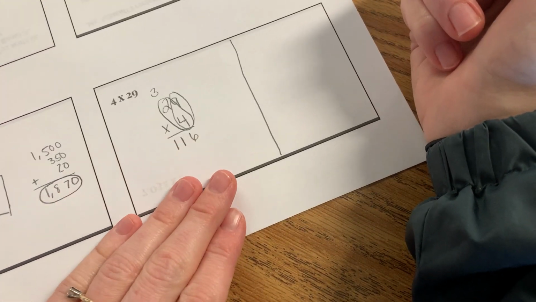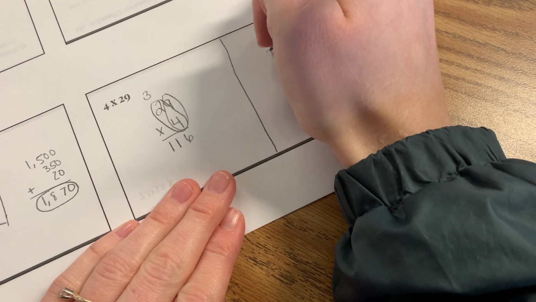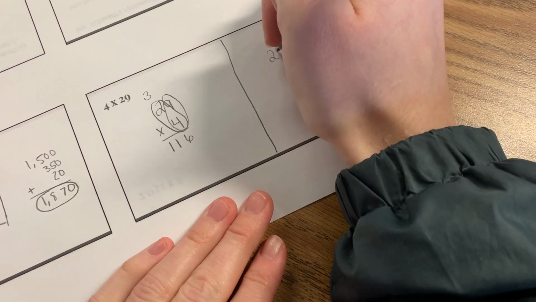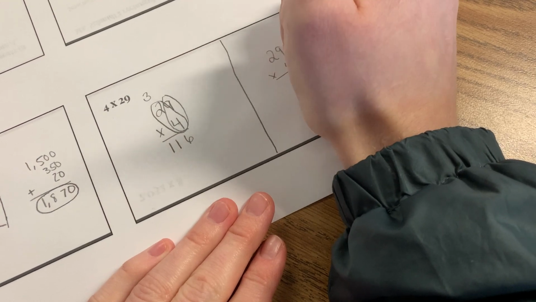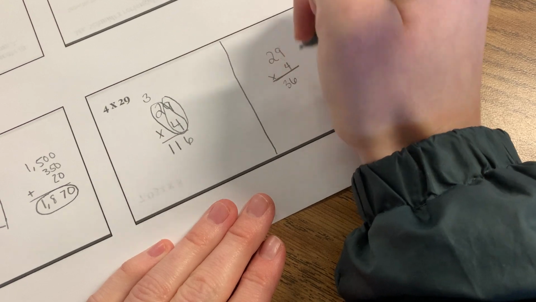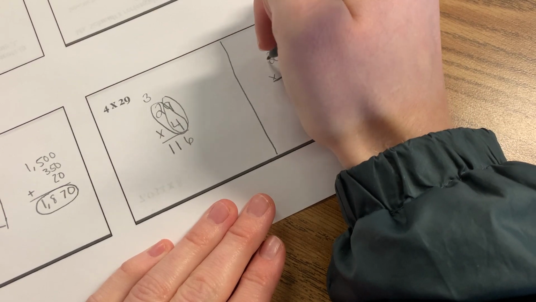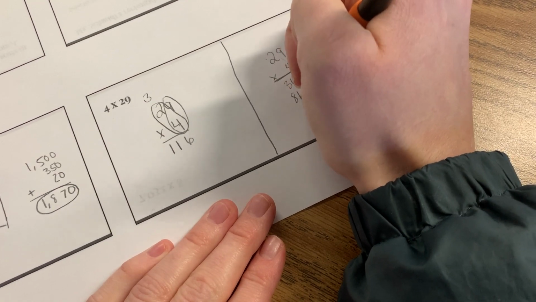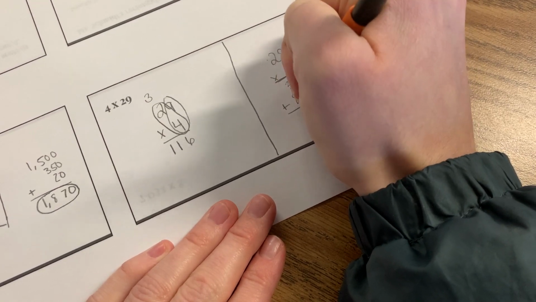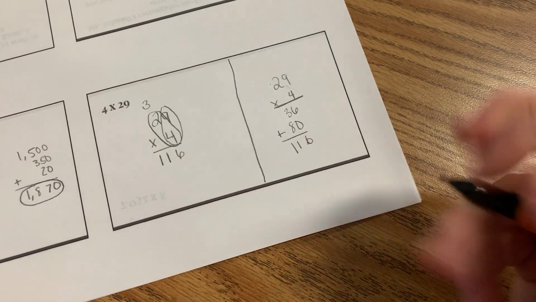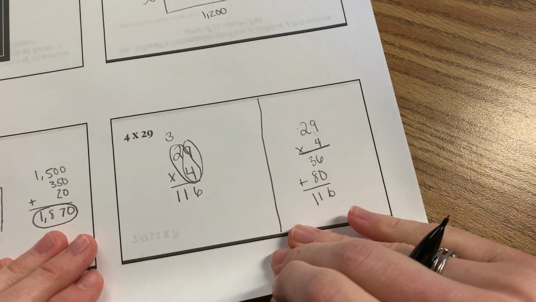The other thing I can do is to do kind of like that area model distributive property combo and add up my answers. So I can ask myself 9 times 4 is 36, and then ask myself 4 times 20, because I have 2 tens times 4, and then I can end up with 80, and then I can add those together and get 116. So it just depends on which method that you found yourself to be more comfortable with. So either way, your answer is 116.